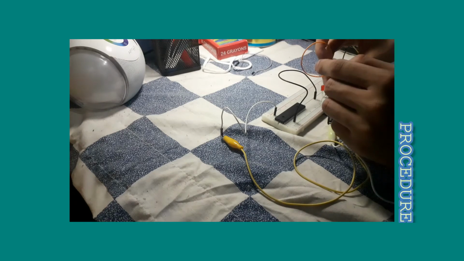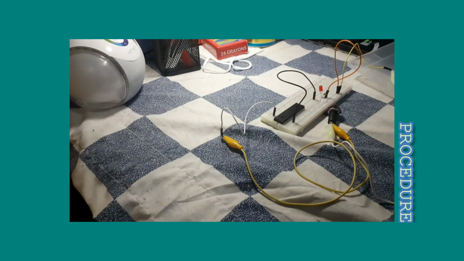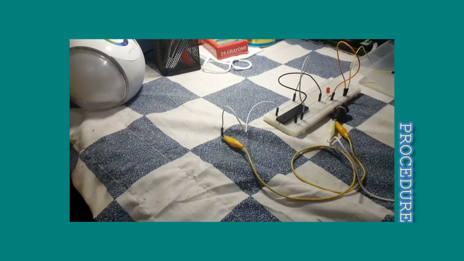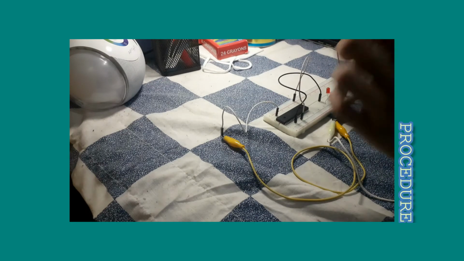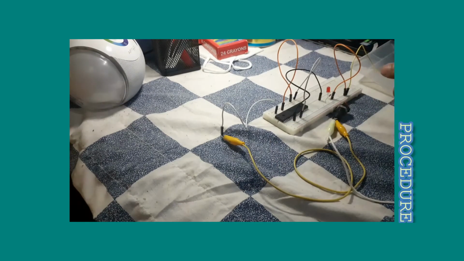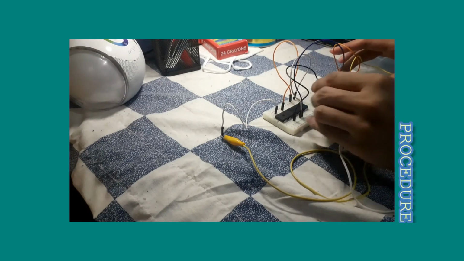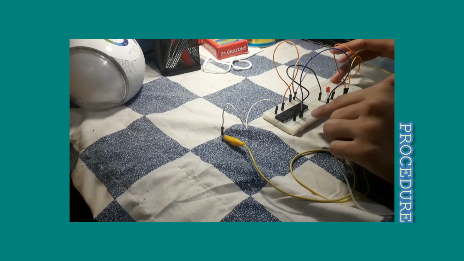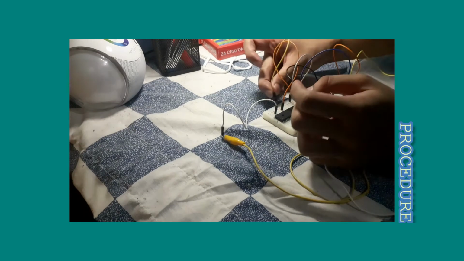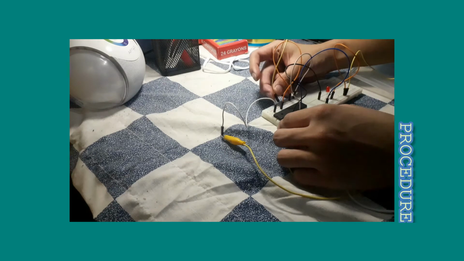Let us add the ground for the output and add the VDD pin 11 to the positive terminal. Another VDD pin 32 to the positive terminal. Next, all the VSS should be placed on the negative terminal. The pins for the VSS are pins 12 and 31.